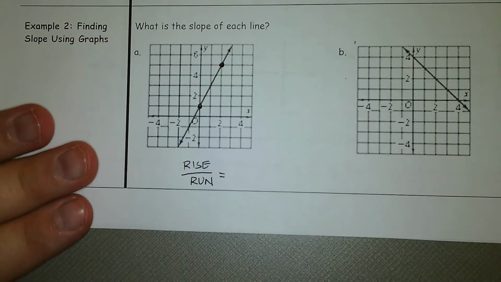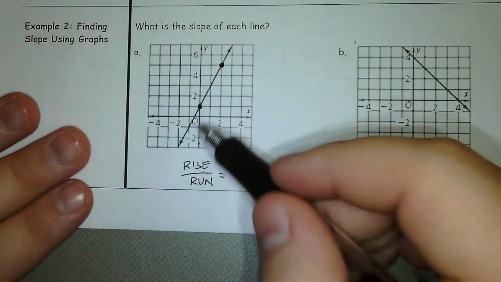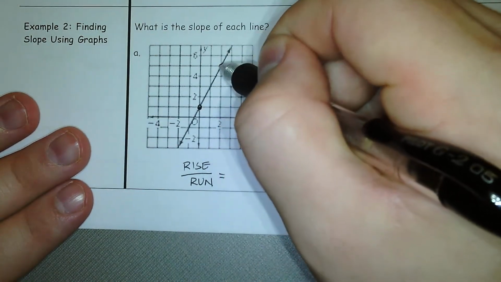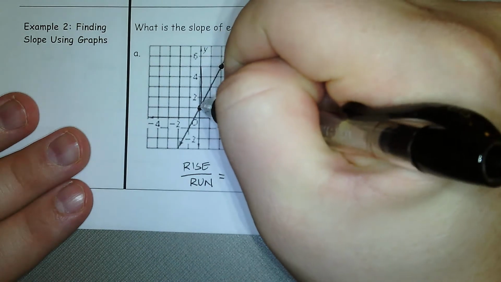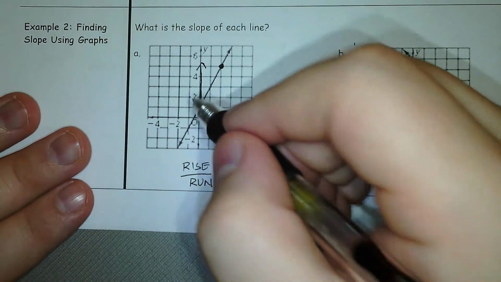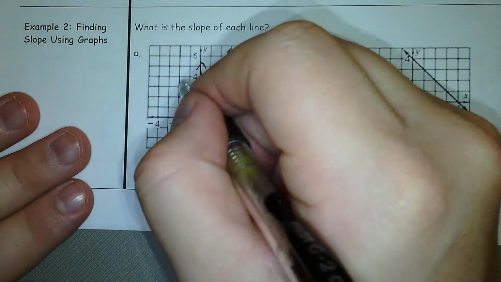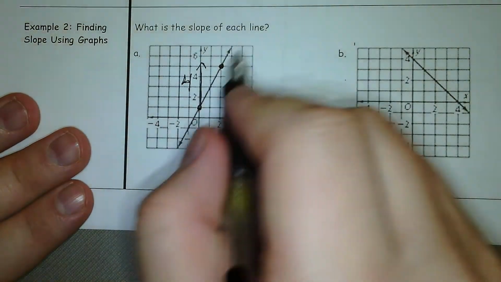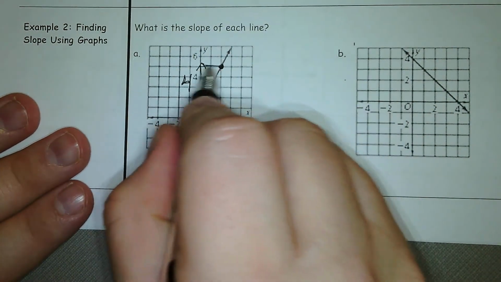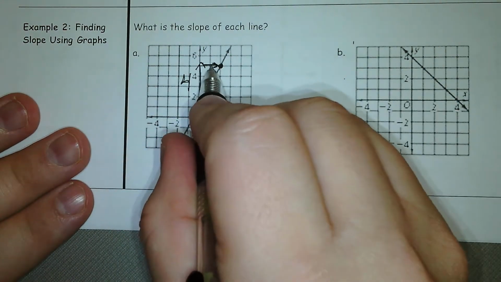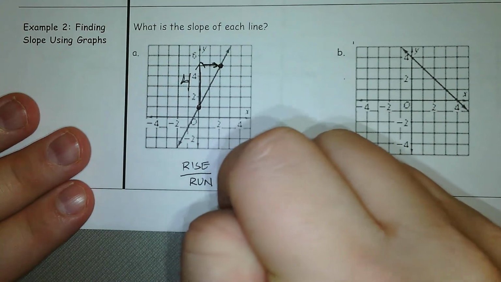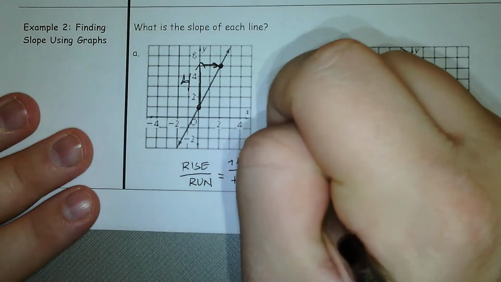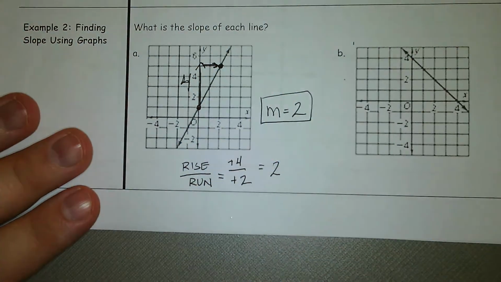So I'm going to start with my y value. We read a book going left to right, so I'm going to read this line left to right. So going here to here, I have to go up or down first. Well, to get from this point to this point, I must go up. Okay, so I have to go up 1, 2, 3, 4 points. So my rise is a positive 4. Once I've gone up 4, now I'm going to look at my run. I have to go right 2. 1, 2. Right is a positive number, so our run is positive 2. We can simplify positive 4 over positive 2 as 2. Our slope for this line is 2.